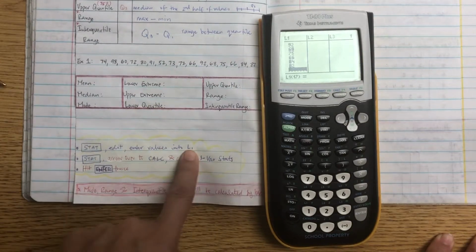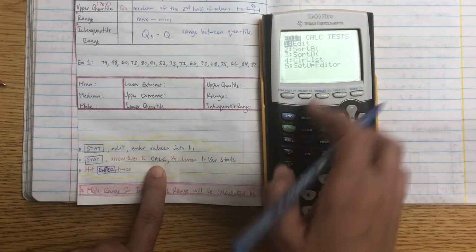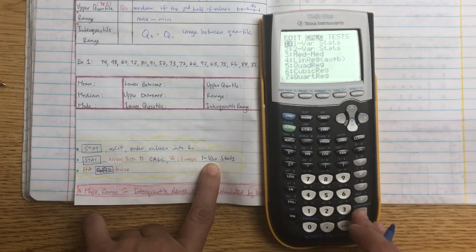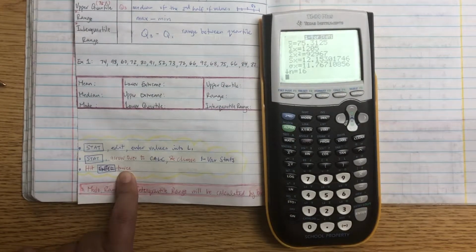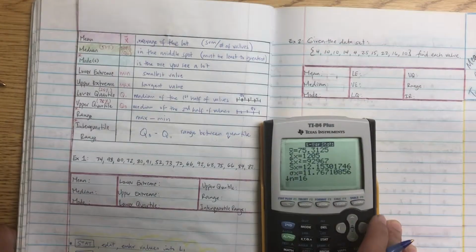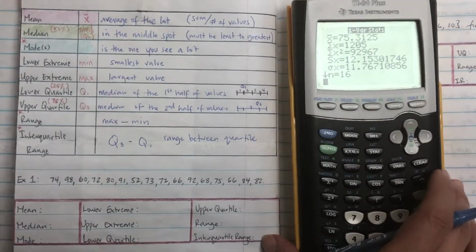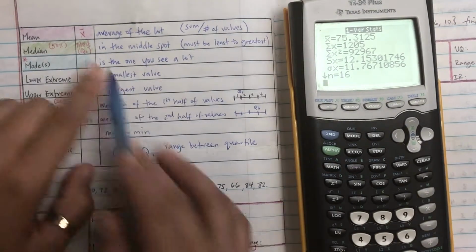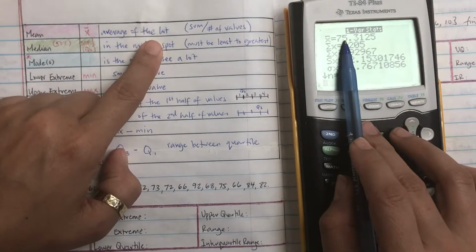Color in example 1. Alright, then you're going to go stat, then arrow over to calculate like we've done before. And this time you're going to choose one-variable stats and press enter. And it's going to give you all the information that you need. You just need to recognize what the symbols are. So the mean is the one with the X bar. So that first one is the mean.